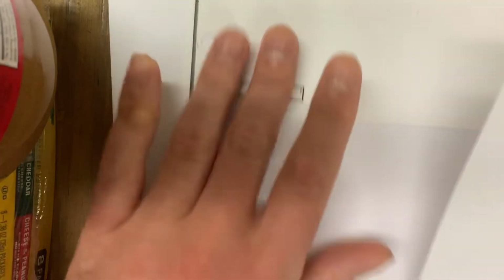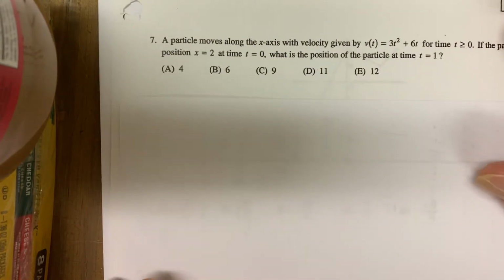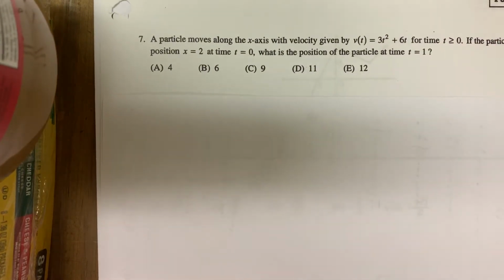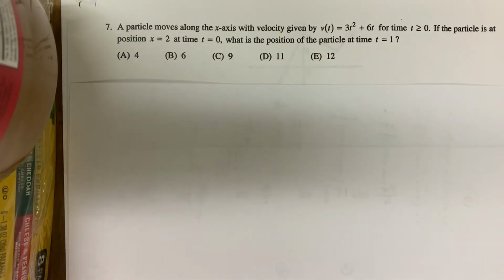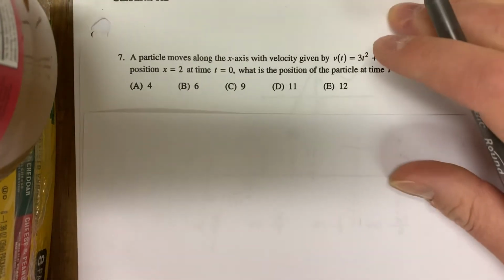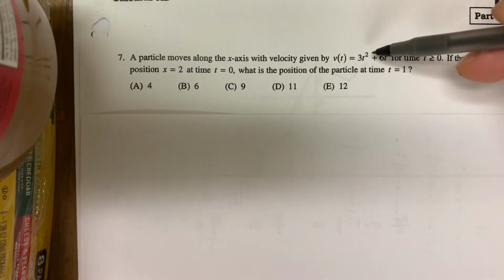Moving on, okay, to number 7. 7 rhymes with heaven, and that's a synonym of calculus. A particle, hello, particle, moves along the x-axis, horizontal line motion. Sing it with me now. If you want to take AP, it's a lifetime of devotion. Horizontal line motion.